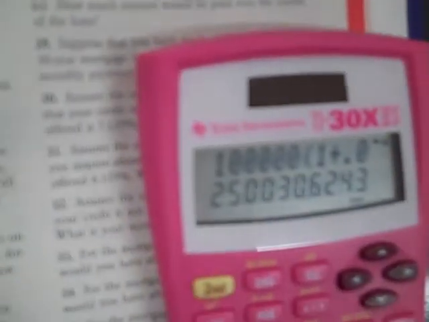Principal is 100,000 times 1 plus 0.06125 over 12, and then 12 times 15 years. 12 times 15 is 180, so it's going to be to the power of 180. So 100,000 times 1 plus 0.06125 divided by 12, close the parentheses and raise it to the power of 180.